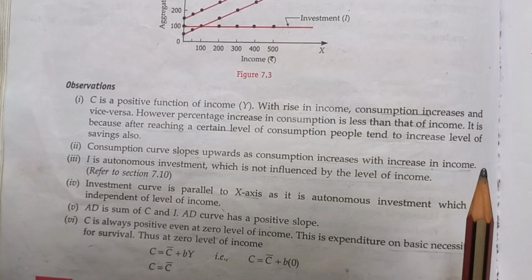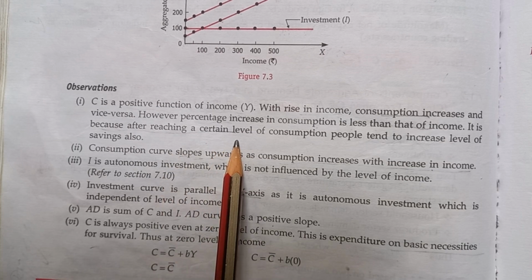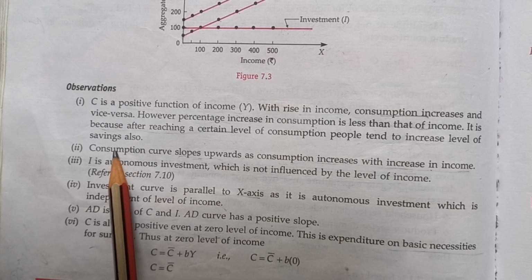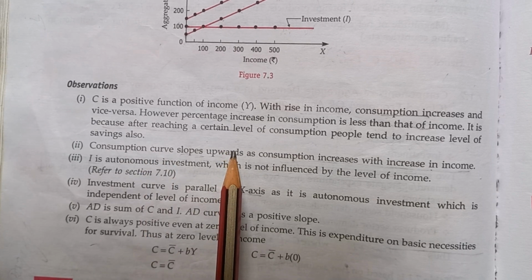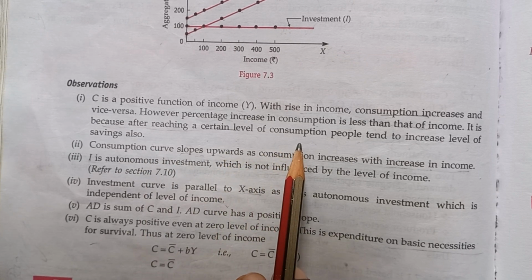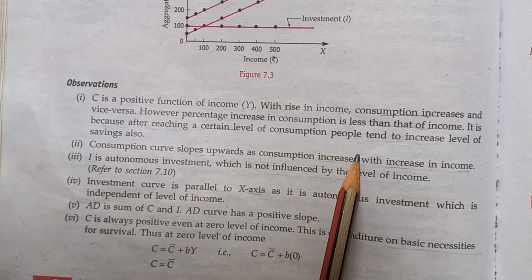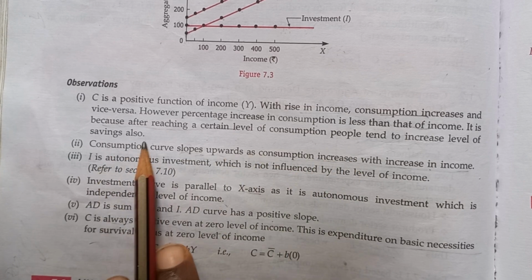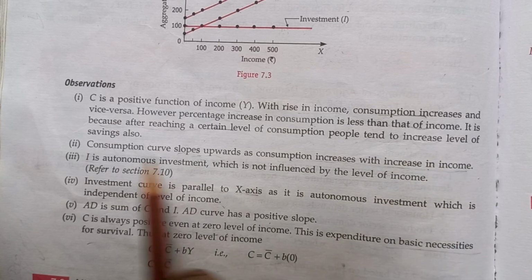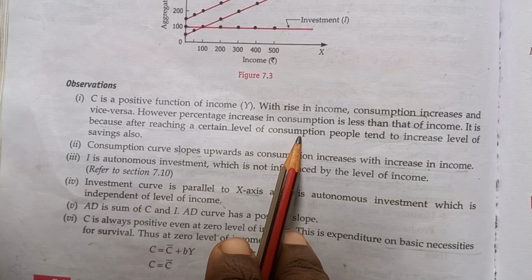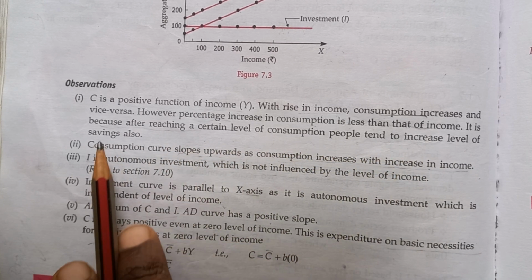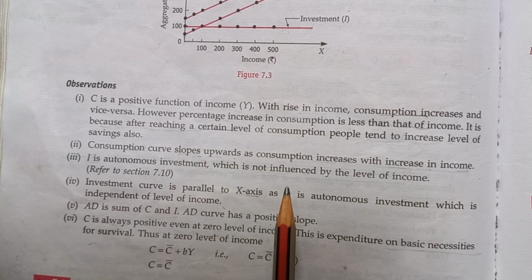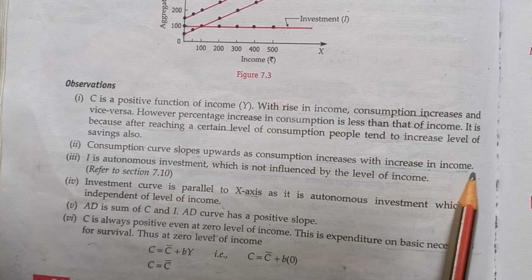It is because after reaching a certain level of consumption, people tend to increase their level of savings also. Once we have bought most of what the household needs, we will not spend all our income; we start saving a little. The consumption curve slopes upwards as consumption increases with an increase in income.